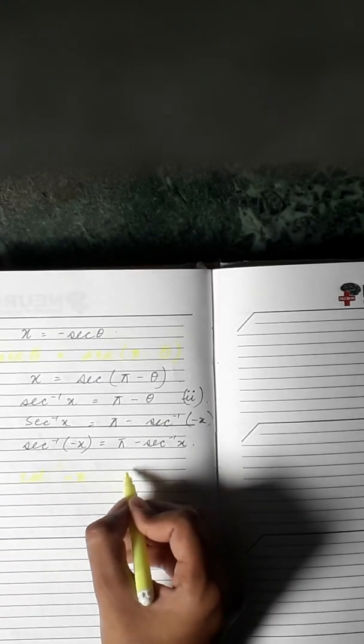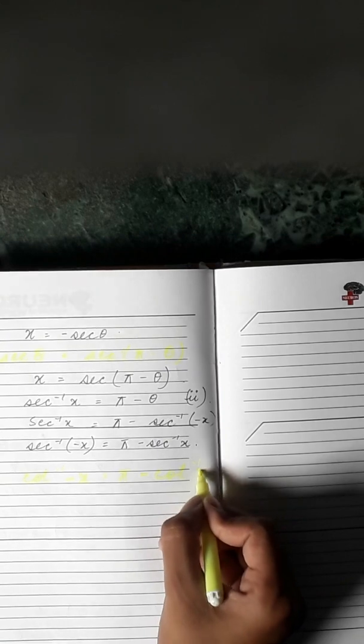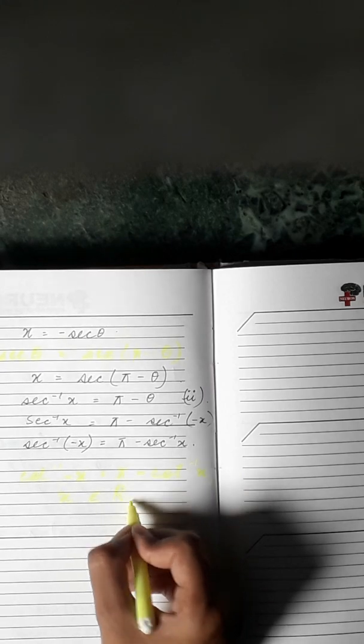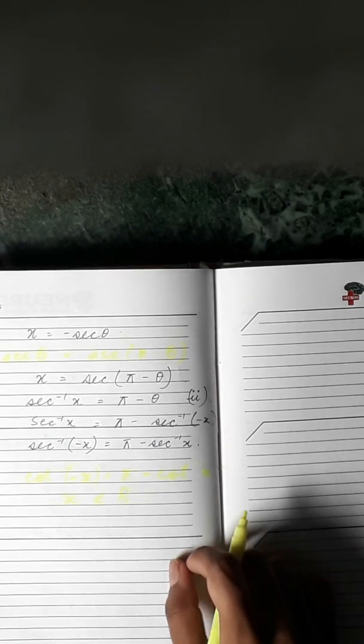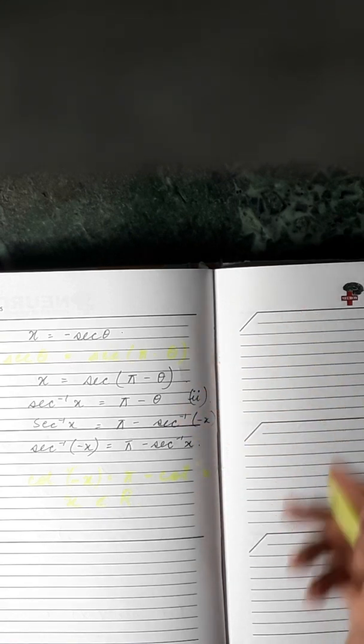Similarly, the third one of the same type is cot inverse minus x is equal to pi minus cot inverse x. And the range of values for x is x belongs to the set of real numbers. So this is also left as an exercise for you all to do it on your own. You have to do this. Cot inverse minus x is equal to pi minus cot inverse x. The proof is the same as the above two, okay? Just try it on your own.